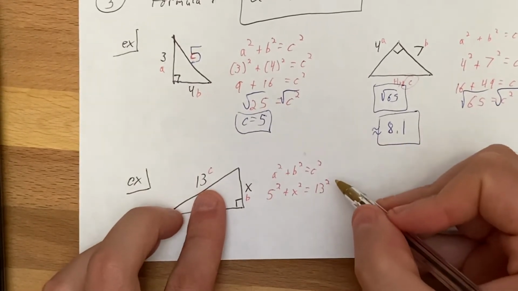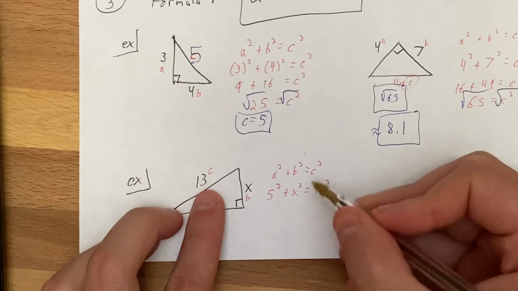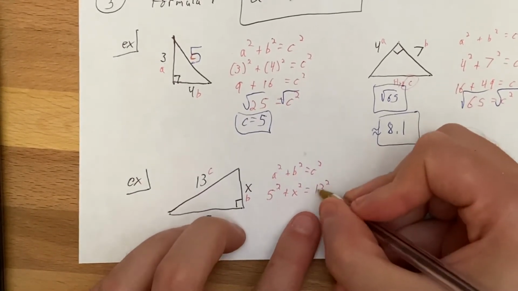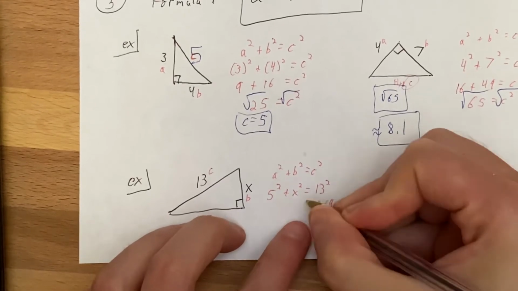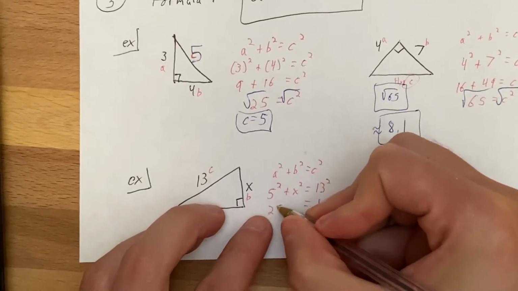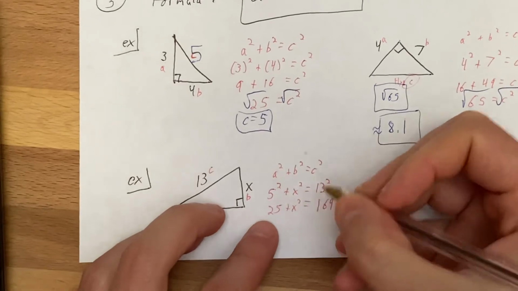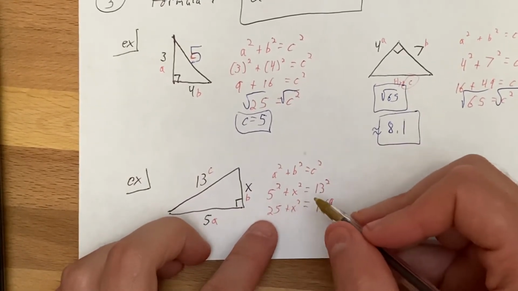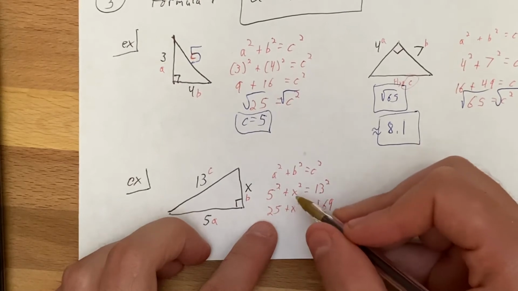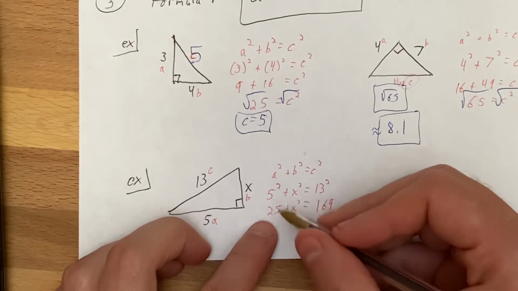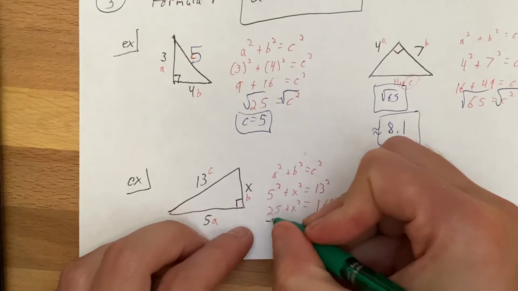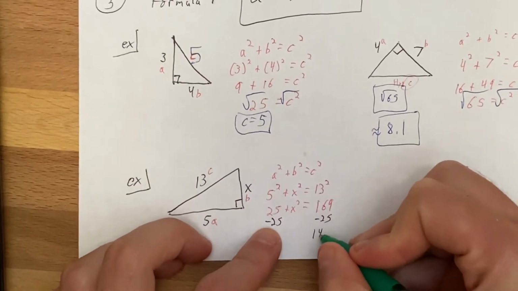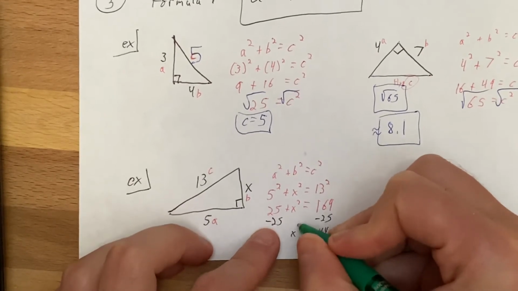And unlike the others, this time there's actually a number on the right side rather than a letter. So 13 squared is 169, and 25 is 5 squared. So this time you have to do a little bit more algebra. It's not just, hey, square root stuff and you're done. Because x squared and 25 are on the same side, you would have to subtract 25 in order to get 144 is equal to x squared.